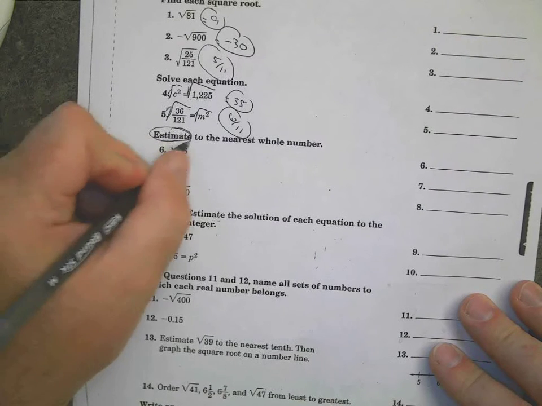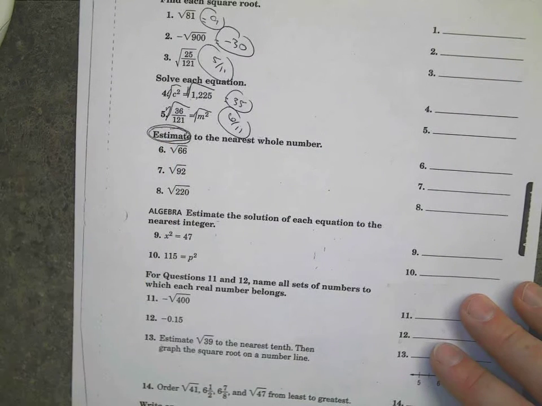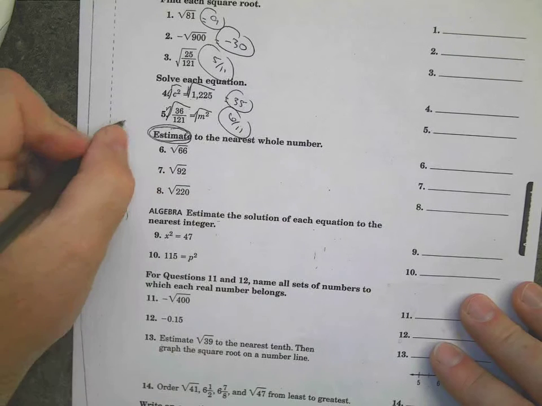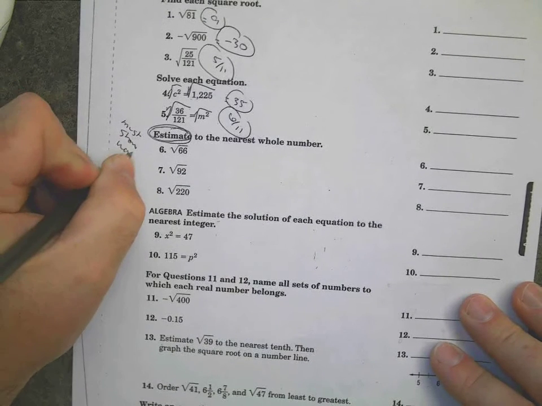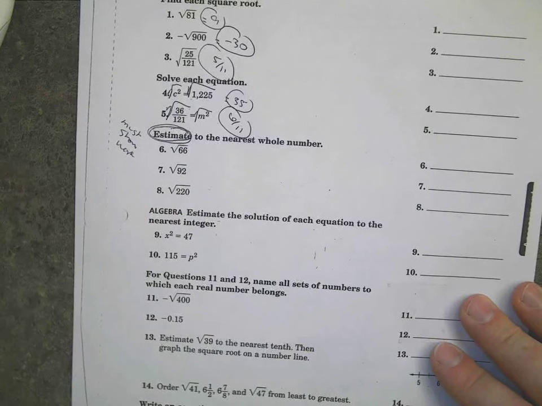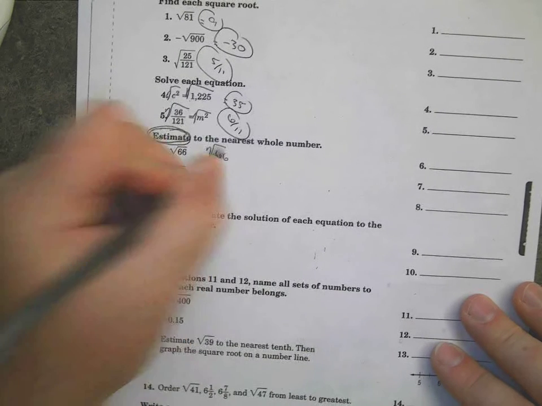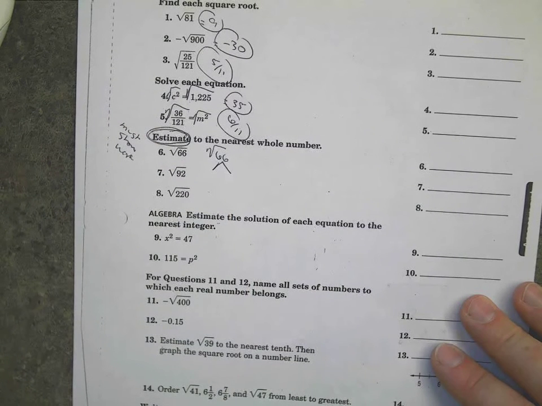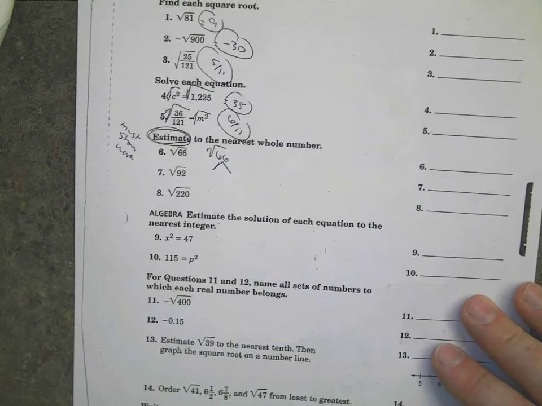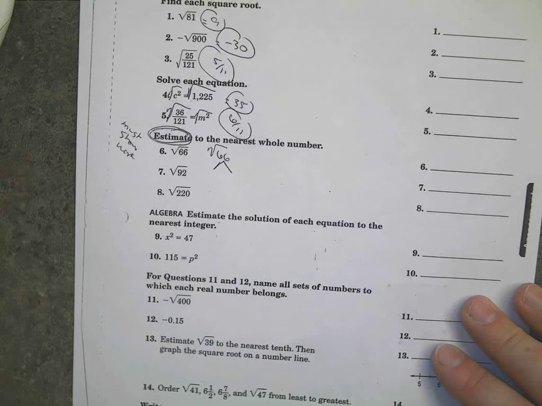And tomorrow when you get your test, I'm going to make you circle the word estimate, underline it, and write must show work. Now, showing your work means this. Square root of 66. I want to know what is too small and too large. What 2 numbers multiply together to give me a number slightly too small for 66? And I'll say that slow. 2 numbers multiply together, give me a number slightly too small for 66.